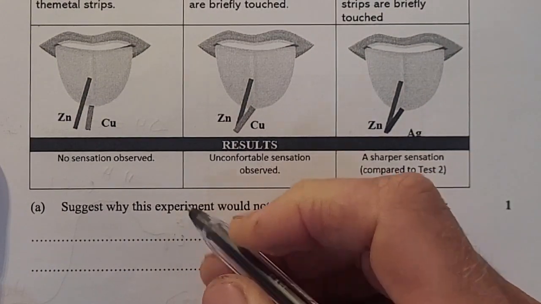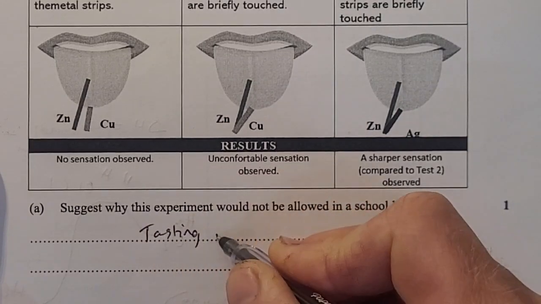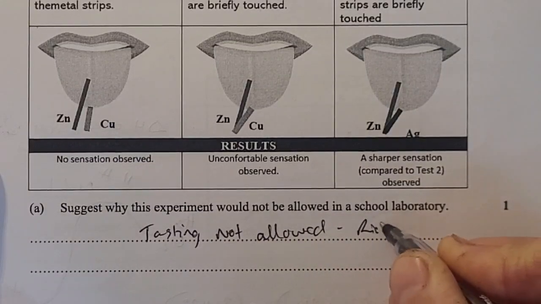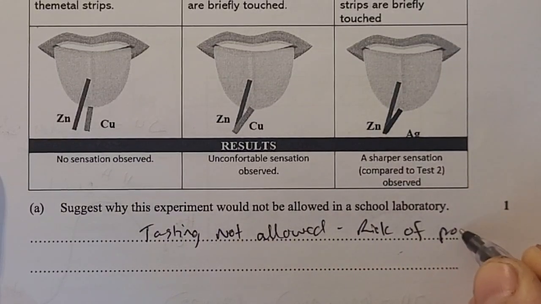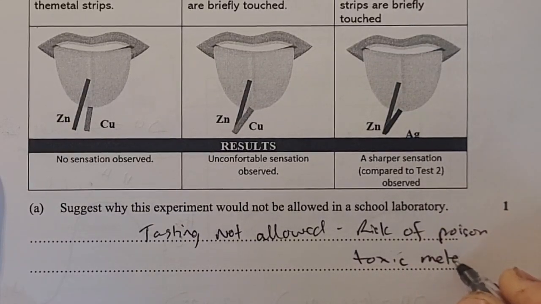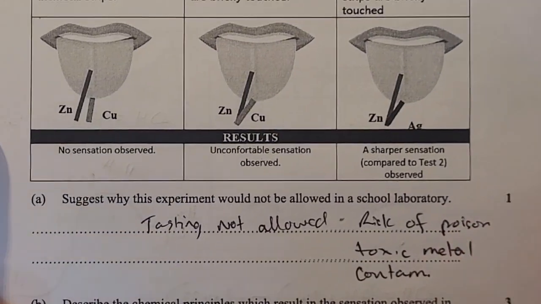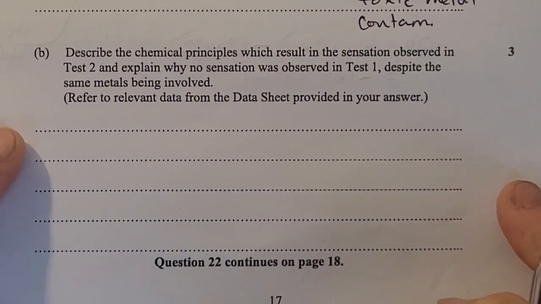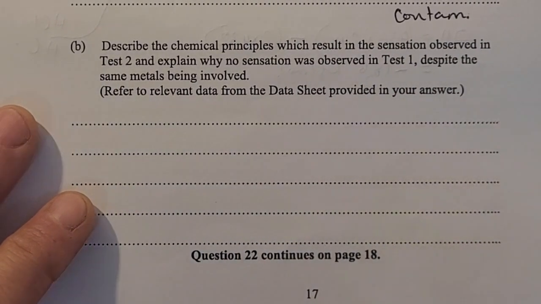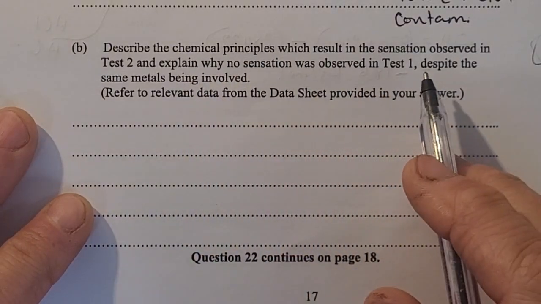So tasting is not allowed. Risk of poison or toxic metals, contaminants. Okay. Describe the principles. So what are we trying to do here? You've got to demonstrate for 3 marks that you understand what's going on.